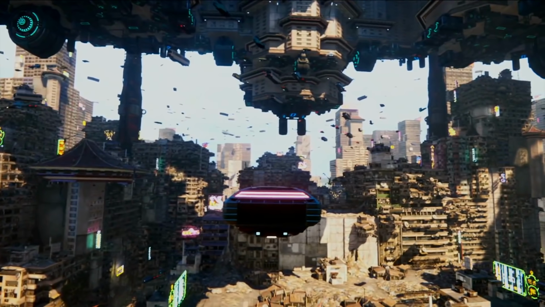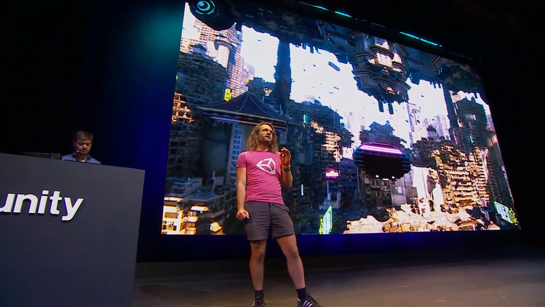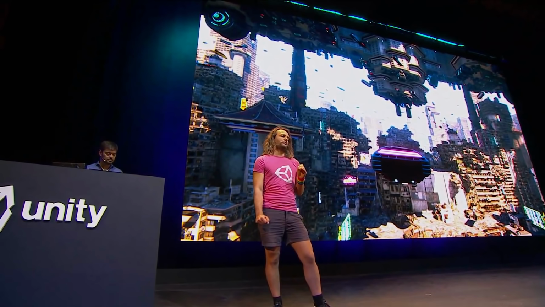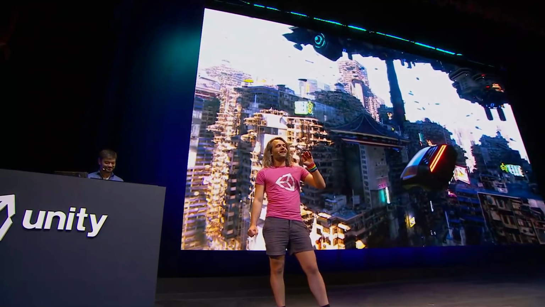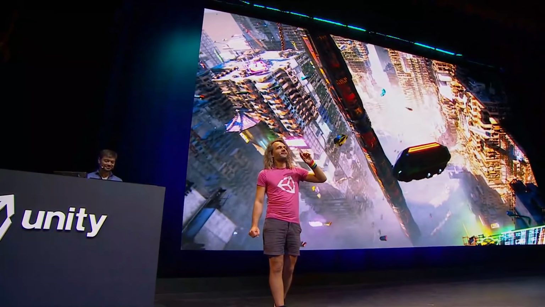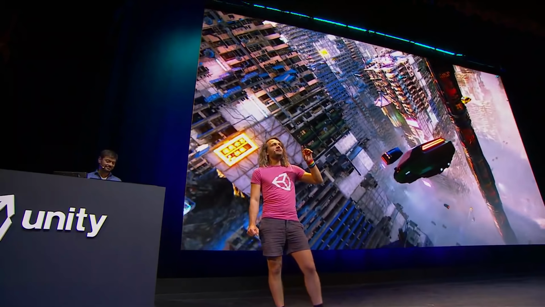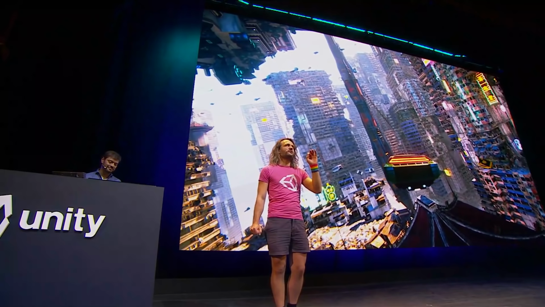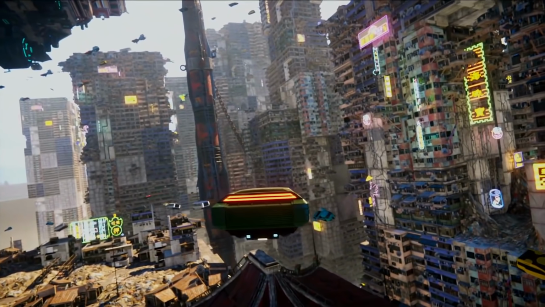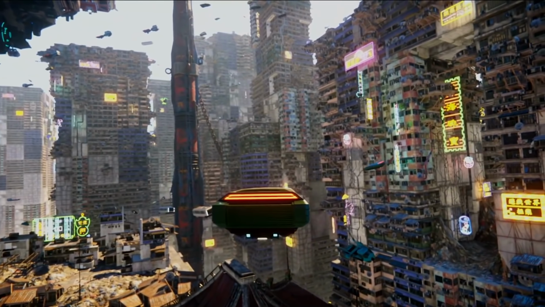And then, for good measure, we put in 100,000 audio sources. Each neon sign, every vent, every flying car has an audio source on it, and that creates that dynamic audioscape.